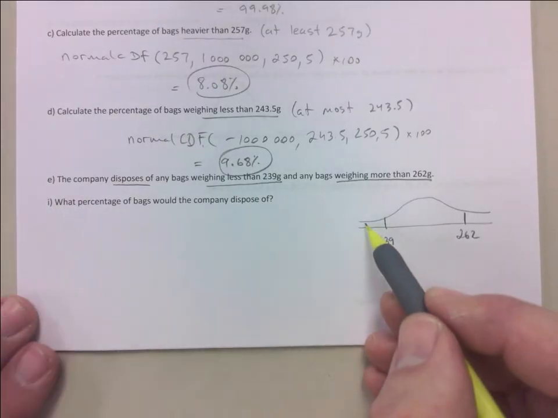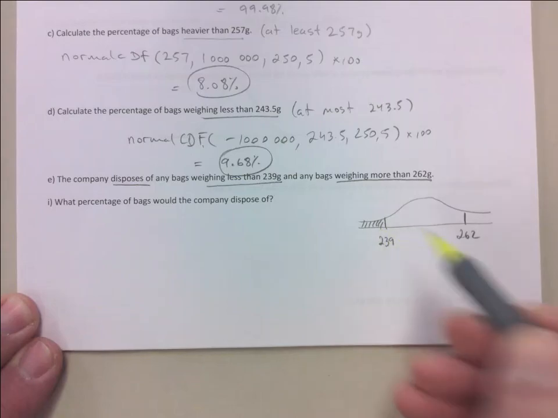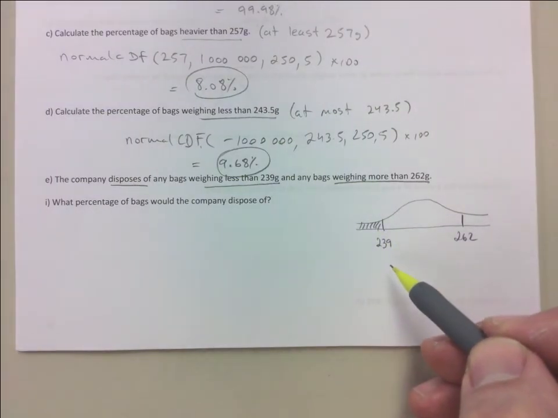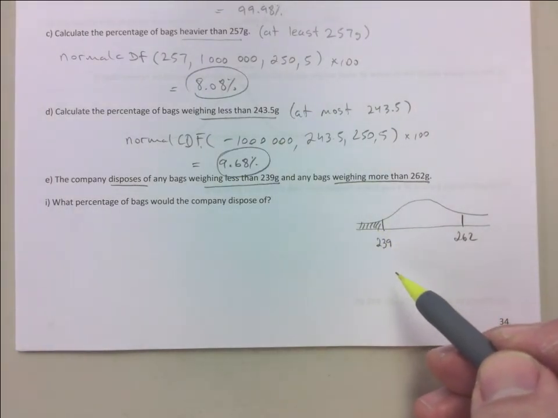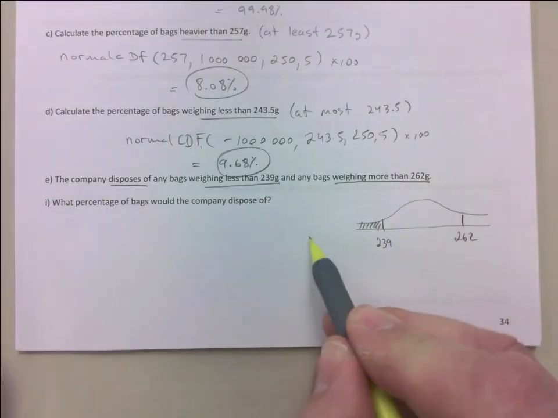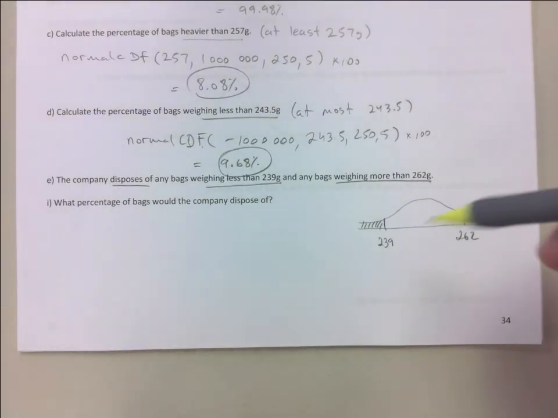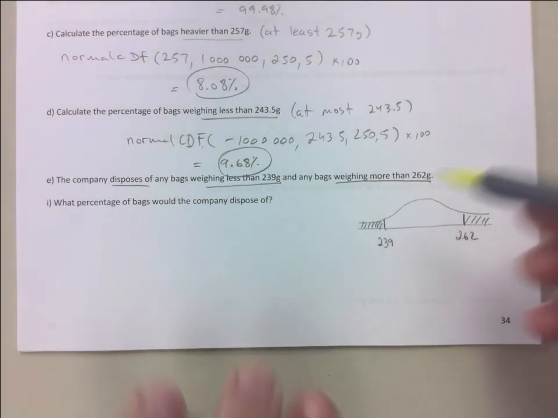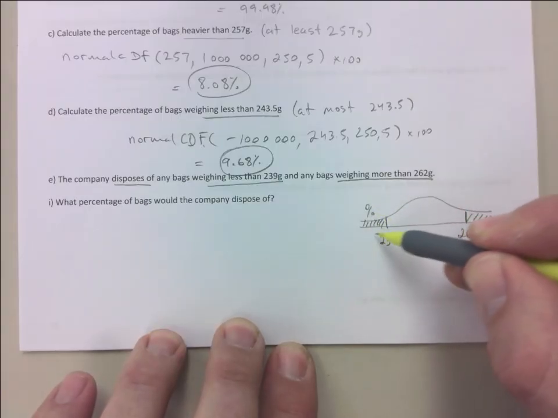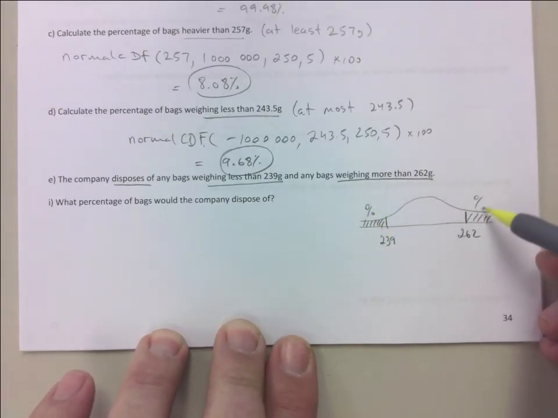We're disposing of anything that weighs less than this, and this is just a sketch, it's not a detailed graph, okay? But anything less than 239 and anything more than 262. So we need to figure out the percentage that is here and the percentage that is there.